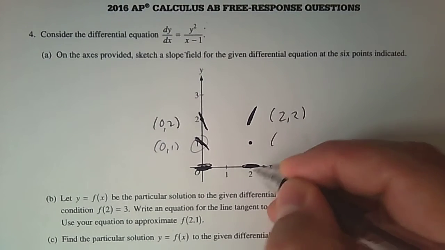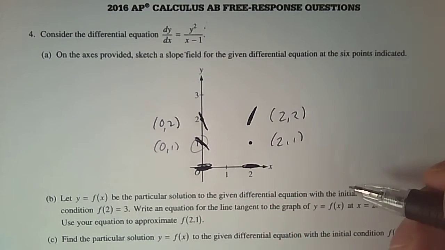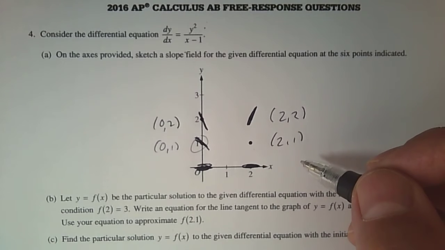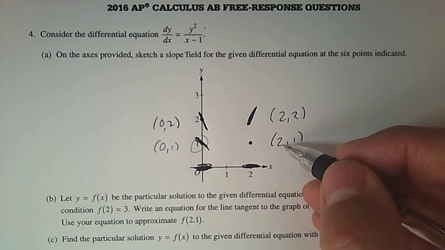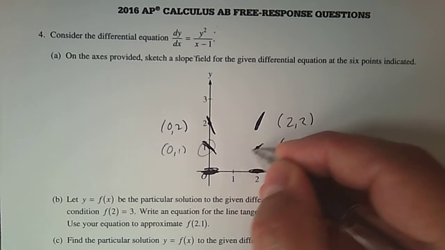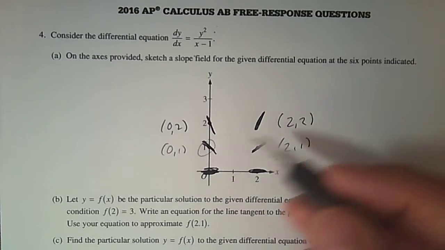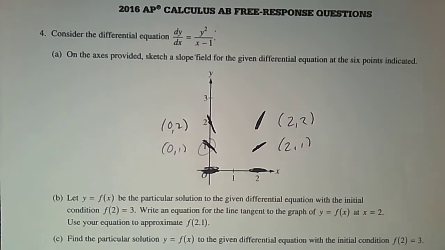And then plug in this one, 2, 1. I get 1 on top. And then 2 take away 1, 1 on the bottom, so it's positive 1, so like a 45-degree slope there. Done. You just did the slopes for those 4 points.